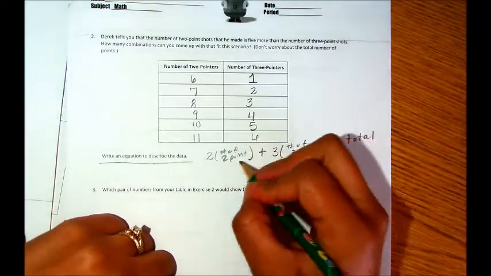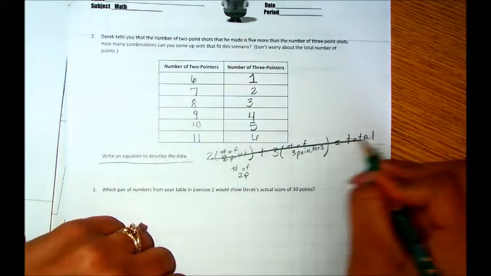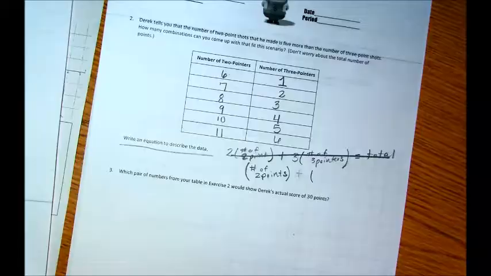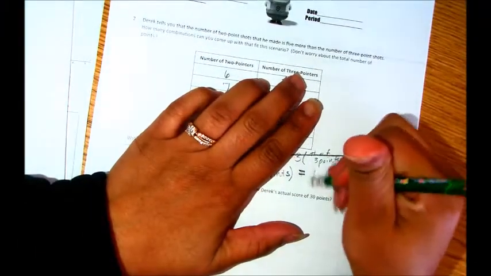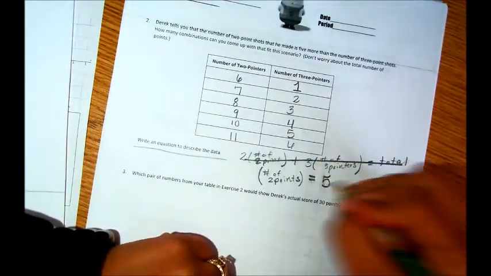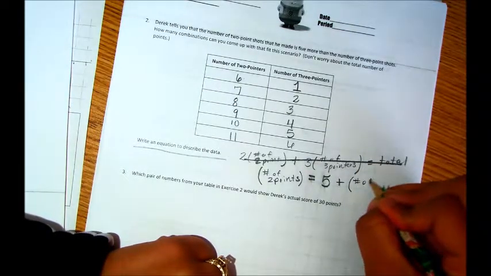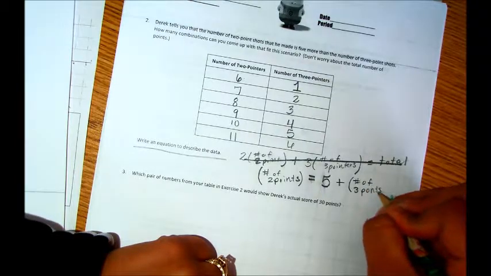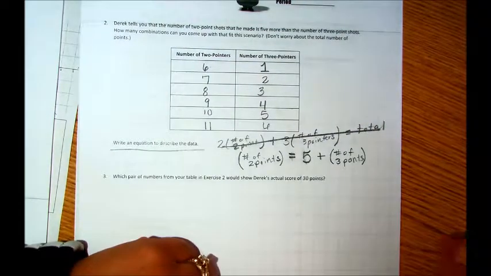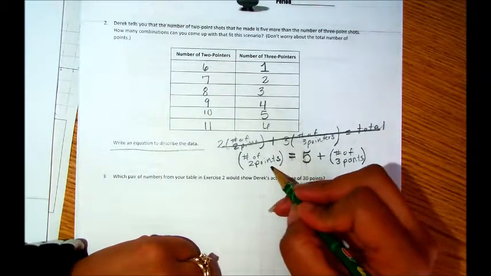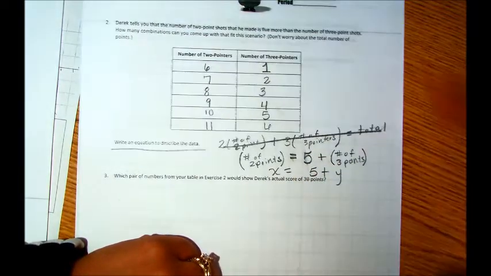I know that my number of 2-pointers is, remember, is our equal sign, 5 more than my number of 3-pointers. I can substitute with my variables x and y, and I'm going to have that x is equal to 5 plus y.